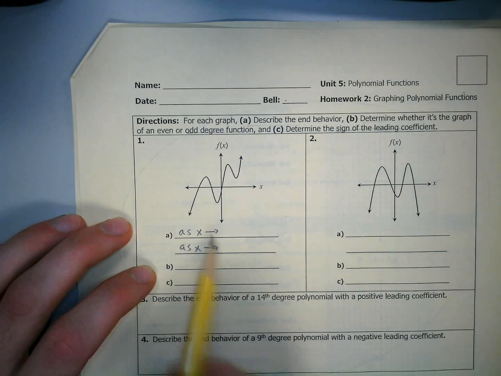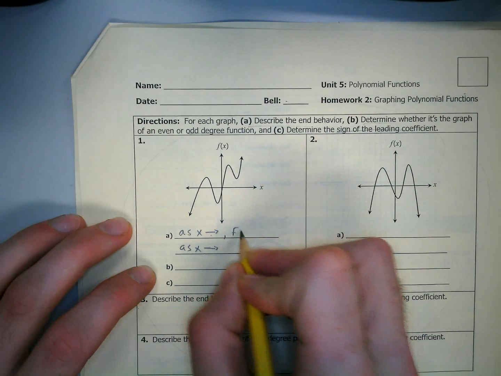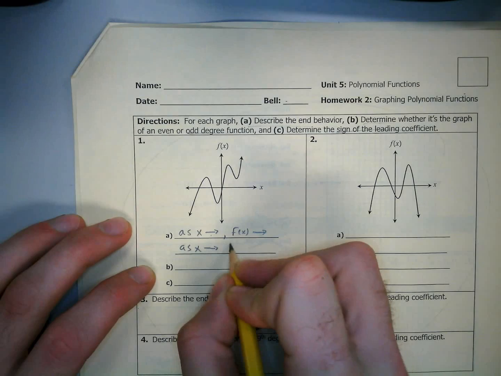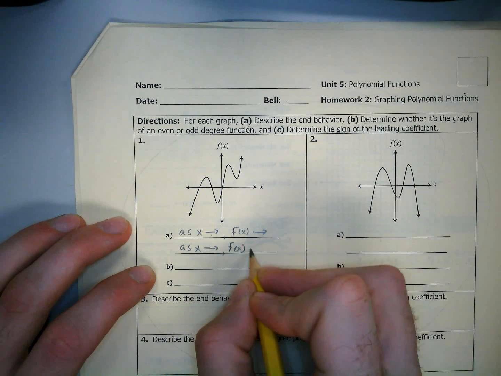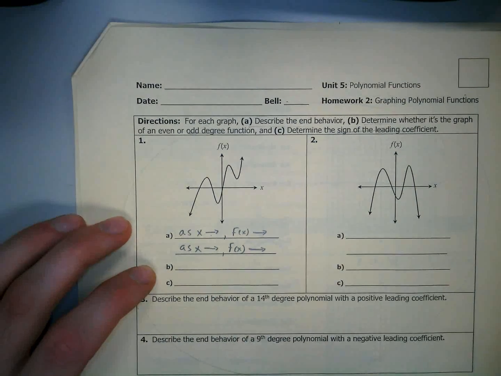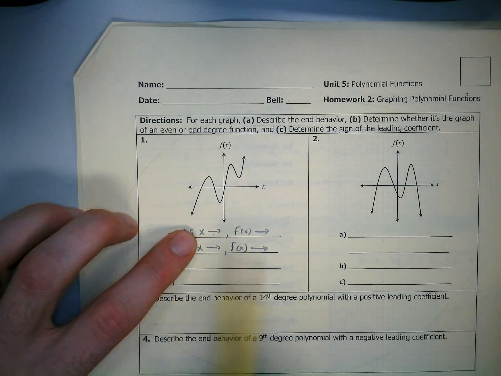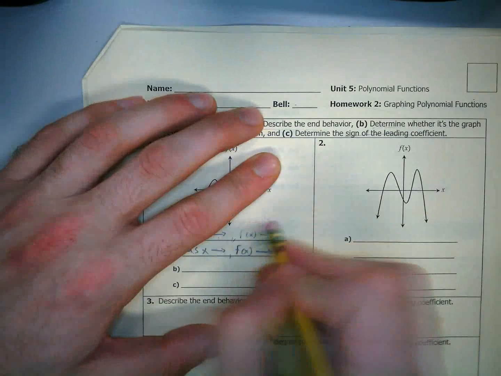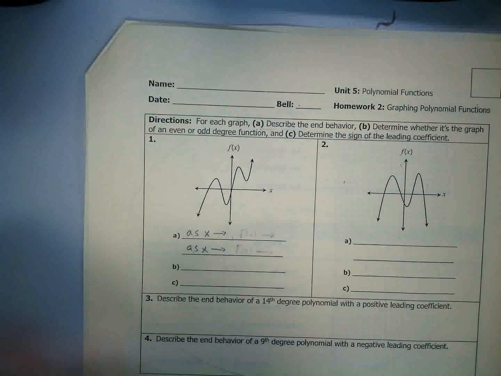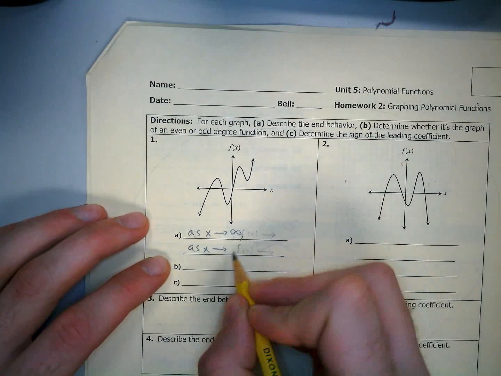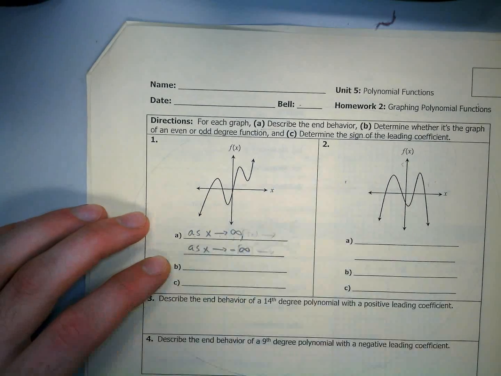These are basically like sentences. This is always the start of your answer: as x goes to positive infinity, and as x goes to negative infinity.